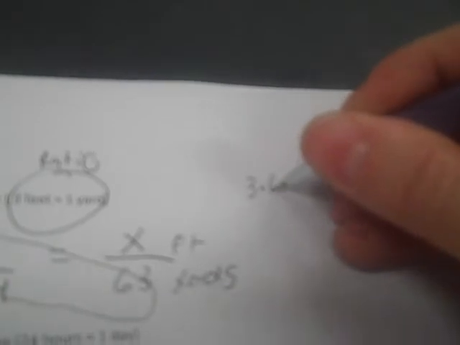Now it says we got 63 yards, so we put 63 in for yards, and I have to find the feet, how many feet that is. So x is diagonal from 1. So I multiply the other diagonals. Take 3 times 63. And then whatever that is, I divide by 1. Cross multiply and divide. So 3 times 63 divided by 1 is 189. So the answer to this problem is 189. Now look at your x. The label is feet, so we now know we have 189 feet if I have 63 yards.